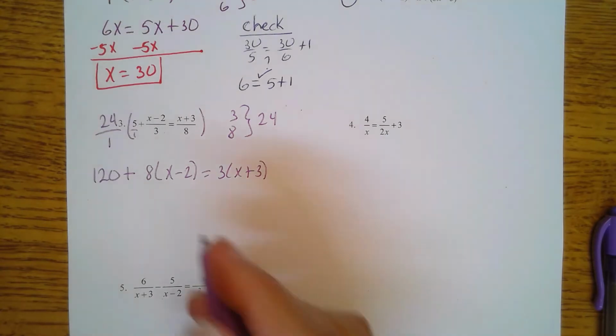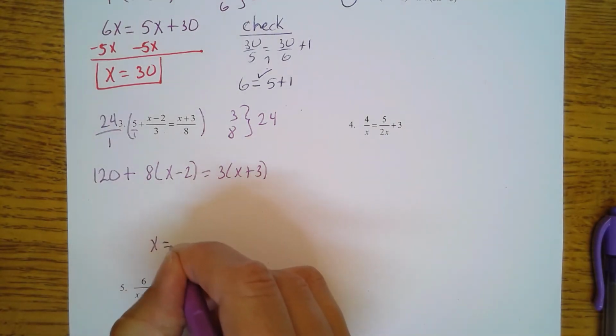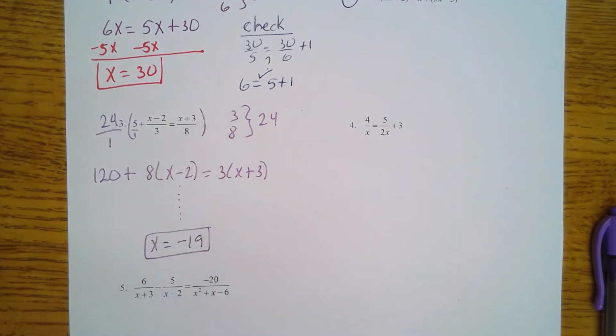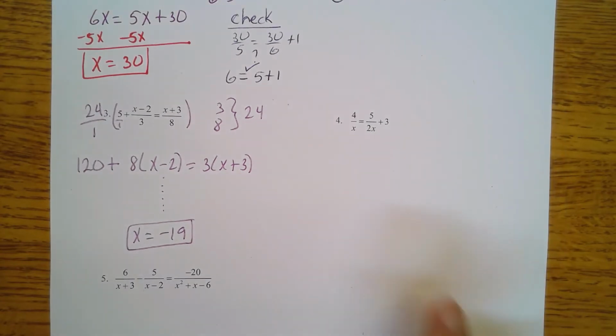So I'm going to let you finish that out, and our answer will be x equaling negative 19. Make sure you can still do the work to get to that answer. Alright, so number 4 is our first rational equation. And the reason why this one is rational is because we have a variable in the denominator.